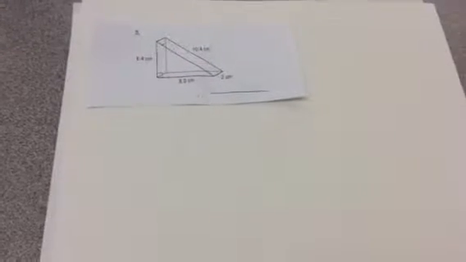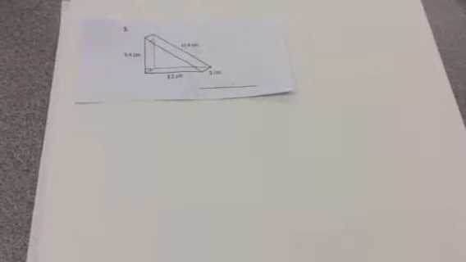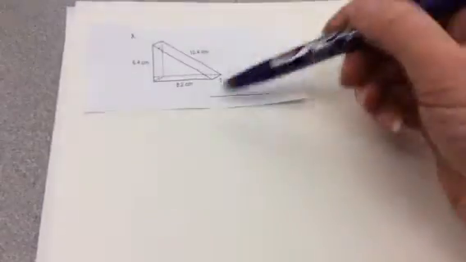Okay, on the surface area test, this seemed to be a question that a lot of people had difficulty with, so I thought I would go over it with you so you'd be prepared next time we do an assessment. So this is a triangle, and we're supposed to figure out the surface area of this triangular prism here.